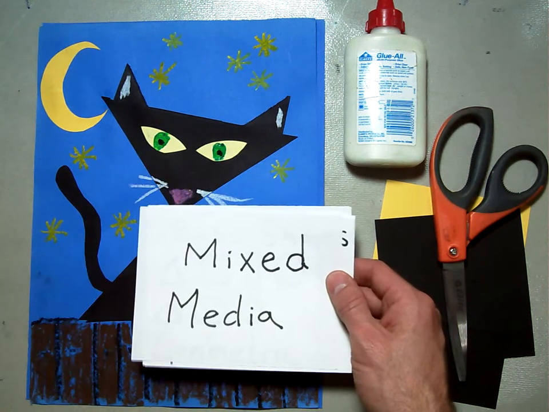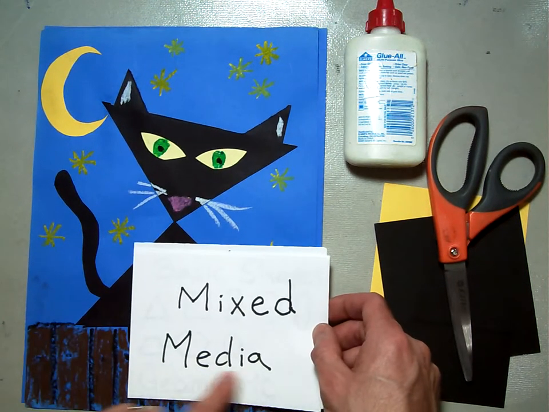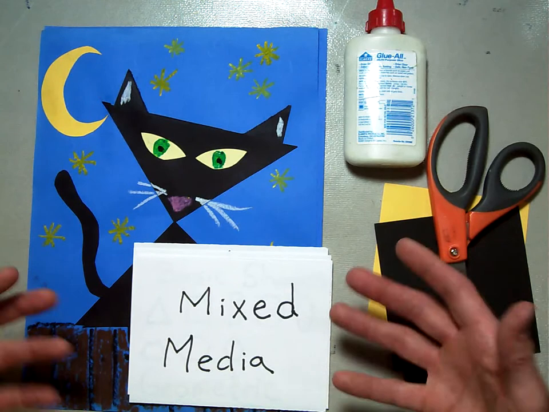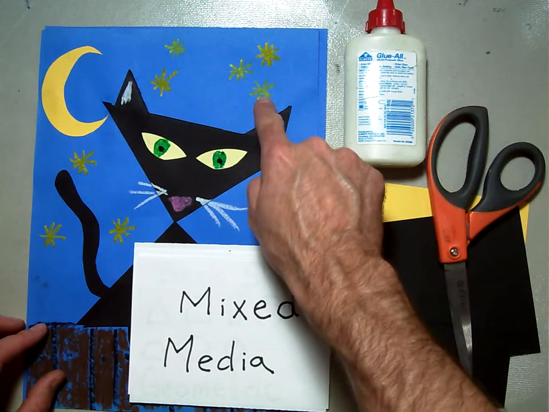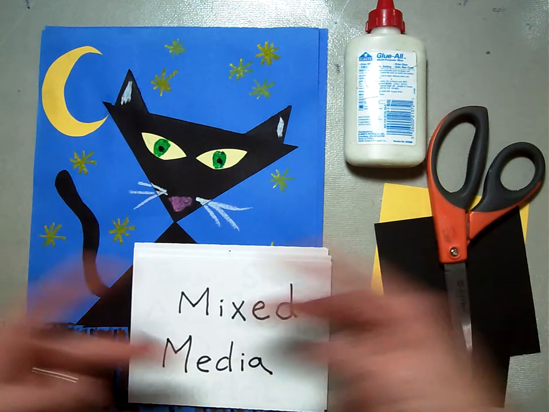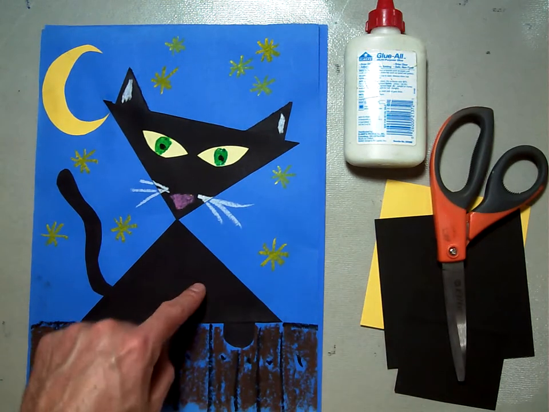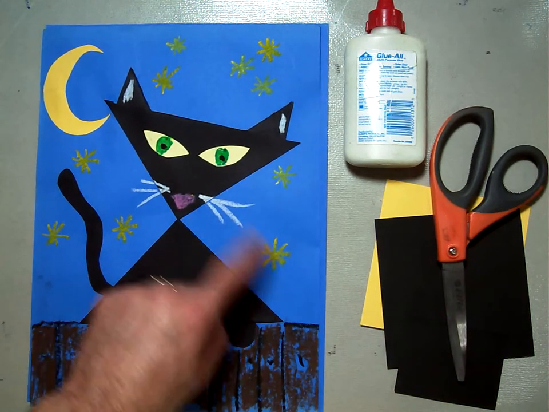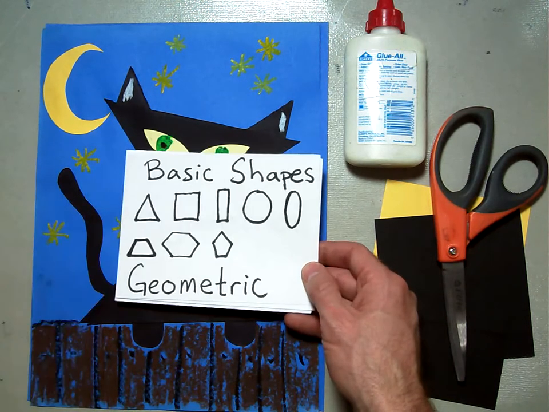So that's a collage. Today we're also learning the words mixed media. Media is any type of material that you use to make artwork, like paper and oil pastels, markers, crayons, paint. And anytime you put two different materials together, you have a mixed media picture. So in this one, we've got the paper for our collage, and we've got the oil pastel for the other details. So we're going to be making a mixed media picture today.